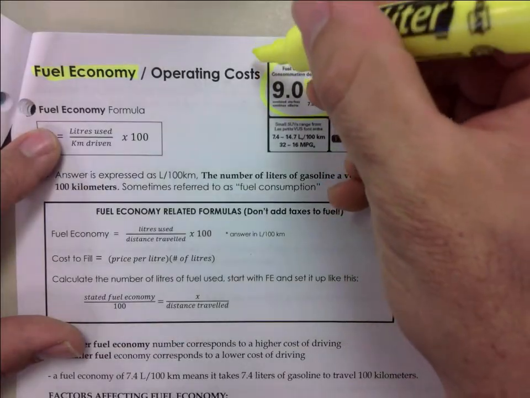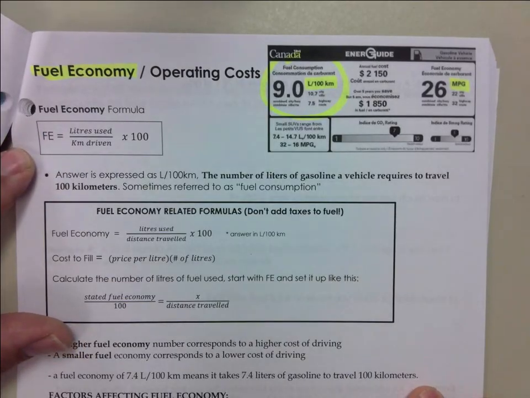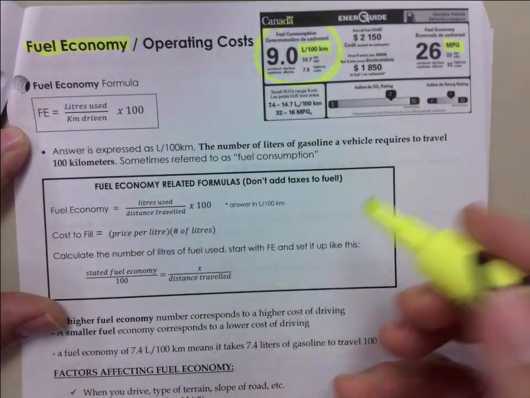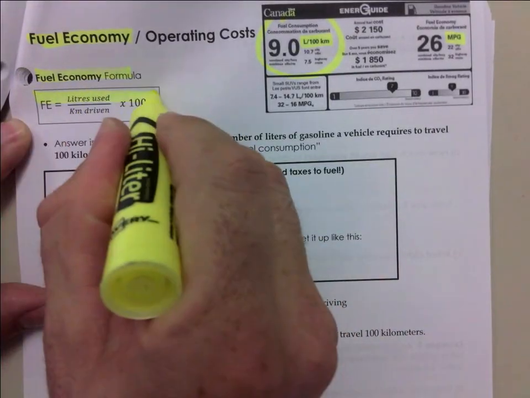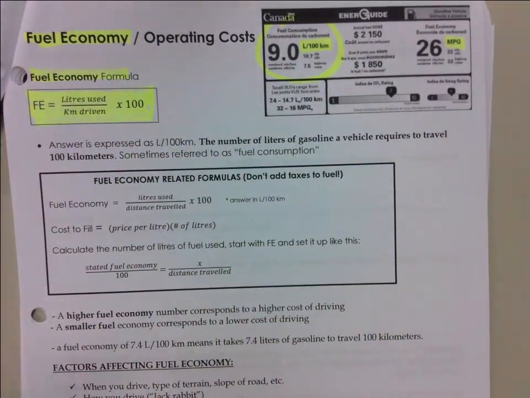Every new car has this somewhere on the window. I don't know if you've seen the cars in the malls. They have this on the window. It tells you how much fuel you're expected to use. Here's the formula for fuel economy. I would strongly suggest you add that to your study sheet.